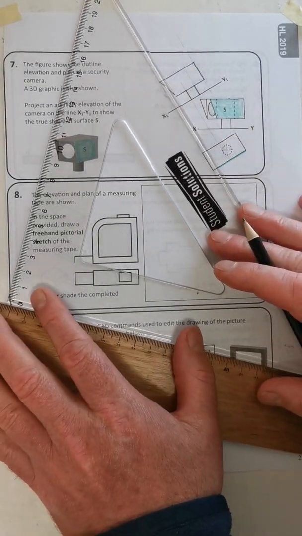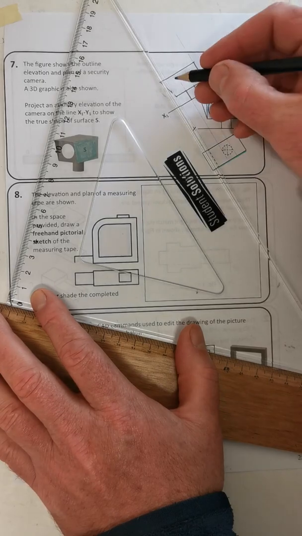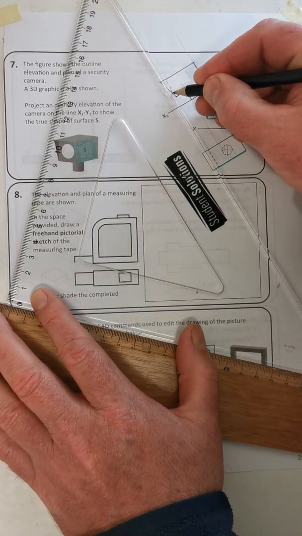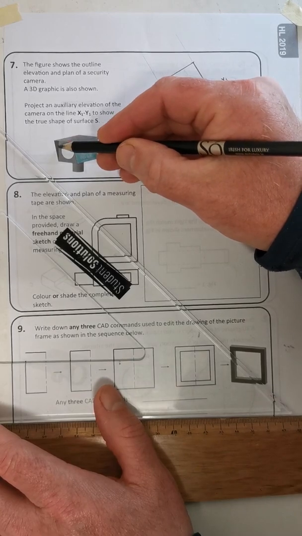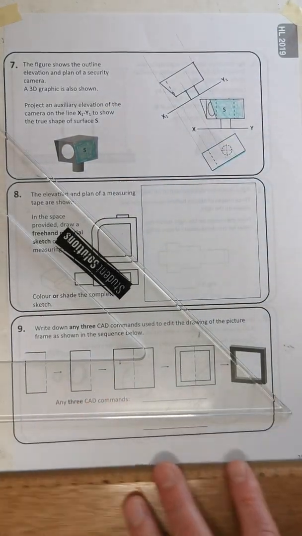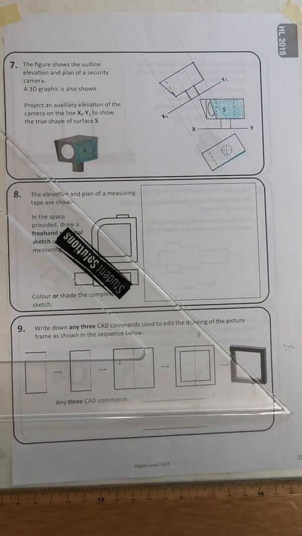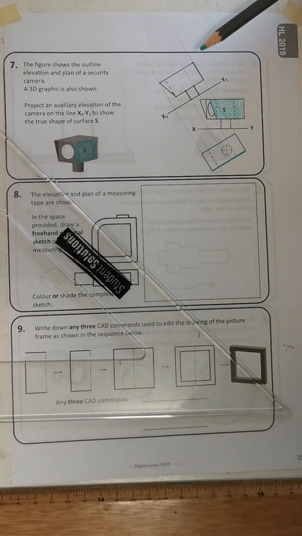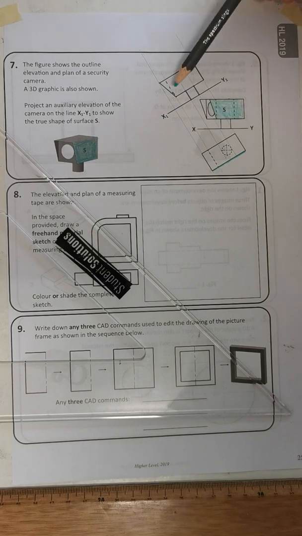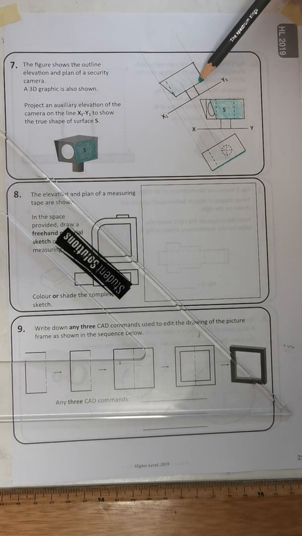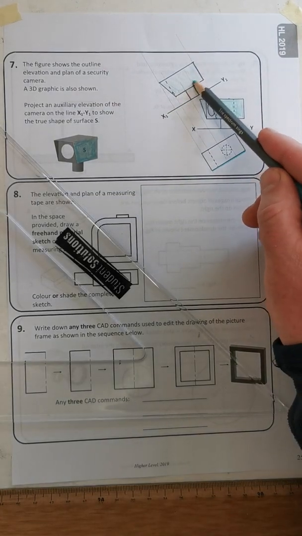Now there should be one dotted line on this here because of this flat surface there. And again there, just to finish it off. So that would be now the true shape of our surface S.